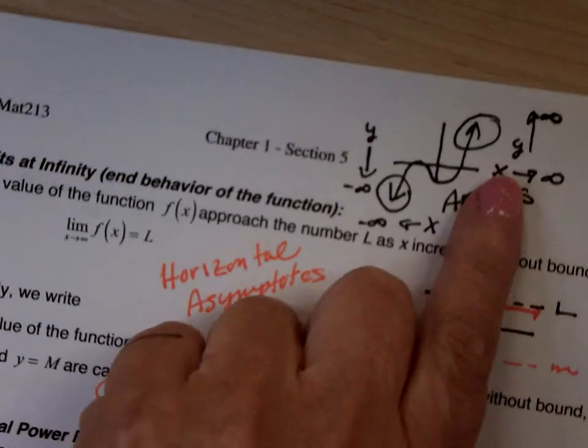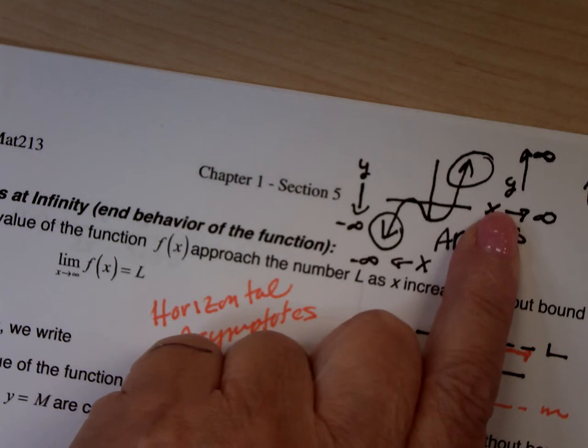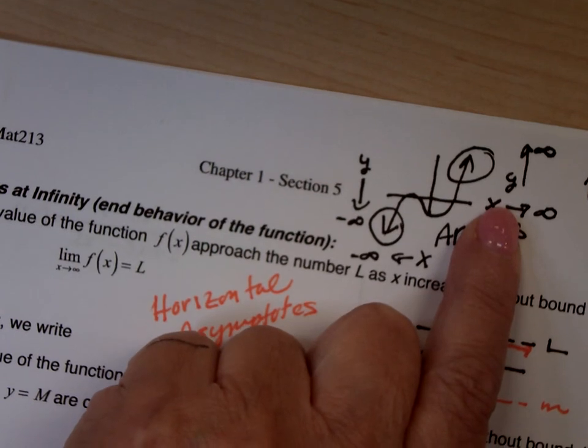Now here, these are not horizontal asymptotes. That means you can have limits that go to infinity, either plus or minus. That's what I mean. There's a difference between does not exist and undefined.